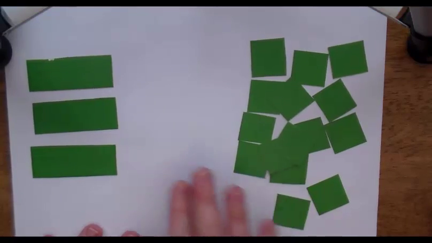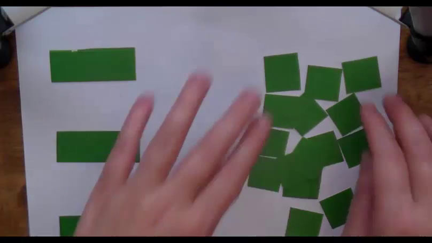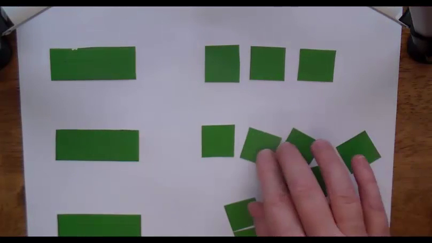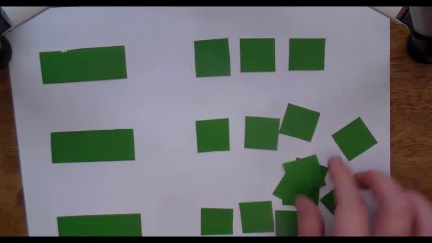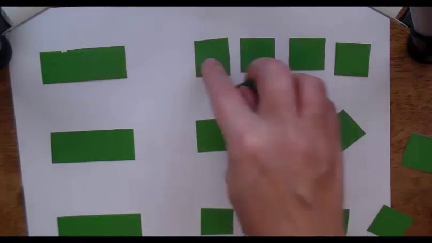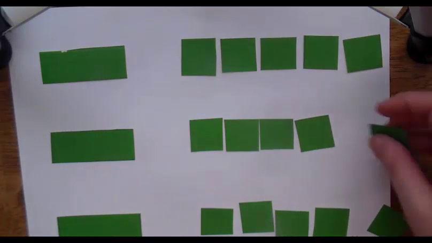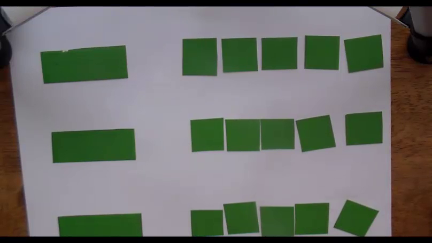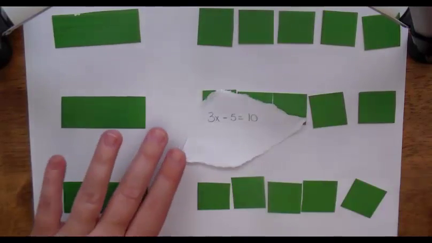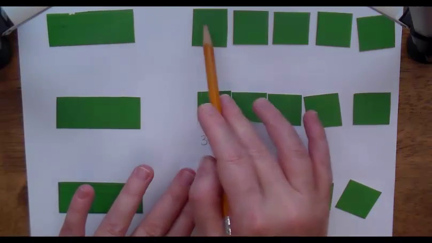And now I need to make some sense of this and arrange it. I have 3 x's, so I want to break these tiles up into 3 groups. And I just keep manipulating them until I have them broken up into 3 equal groups. And I can see that in my 3 equal groups, I have 5 tiles. So if 3x minus 5 equals 10, 1x equals 5, because each x is equivalent to 5 tiles.